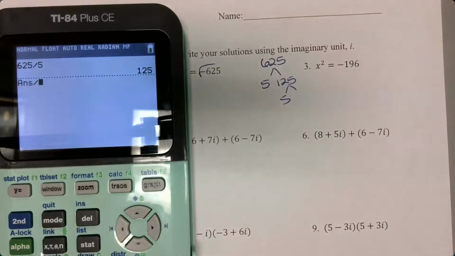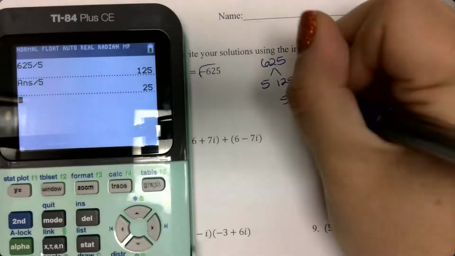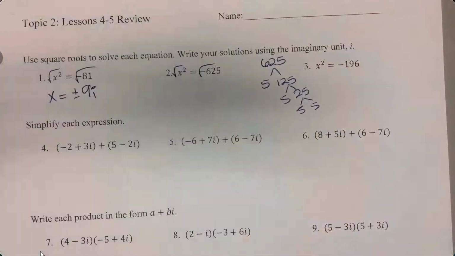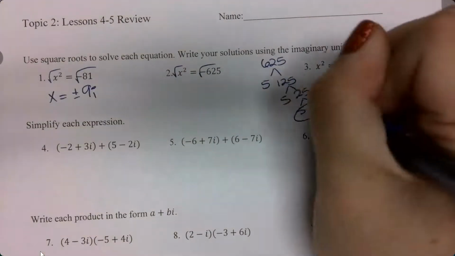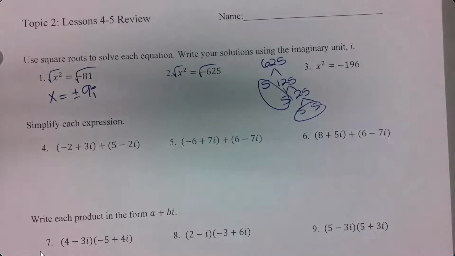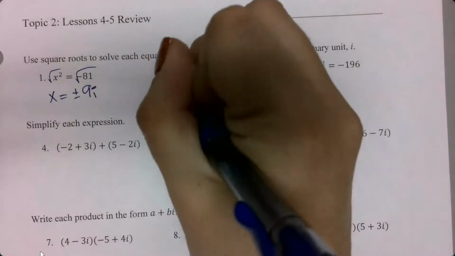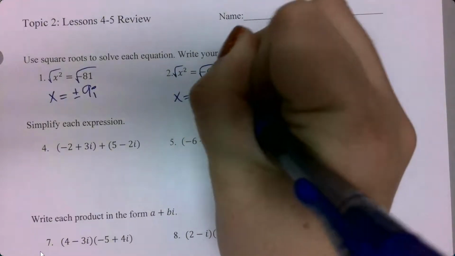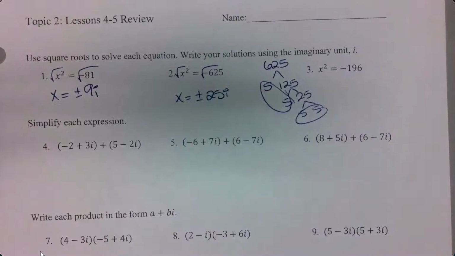It's divisible by 5, which gives me 25. Which gets me 5 and 5. This one actually is a perfect square. So, because I have two groups of 5, I'm going to take each group and multiply it together. So 5 times 5 gets me 25. So I have x equals plus or minus 25i, because it was negative again.